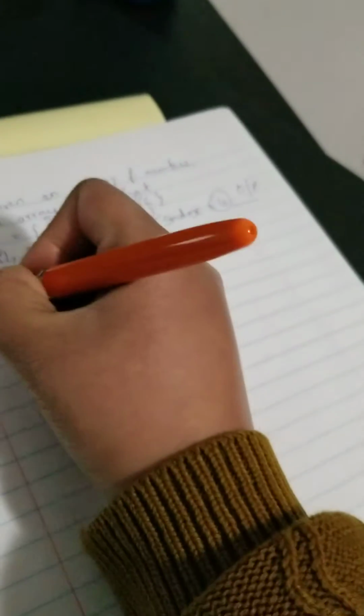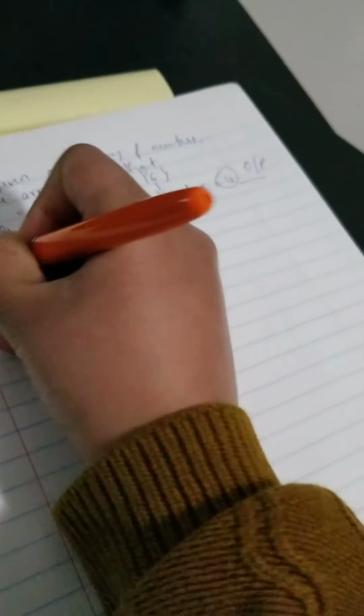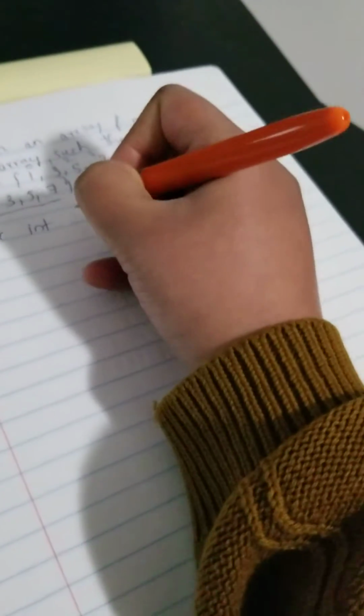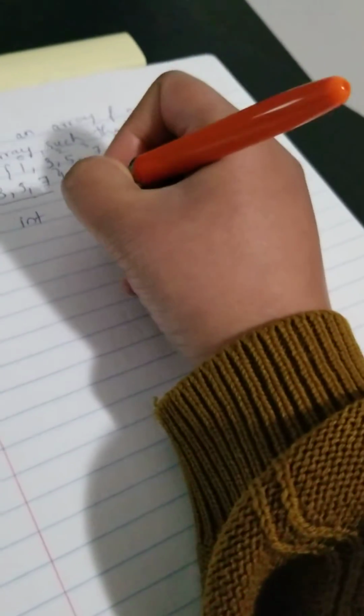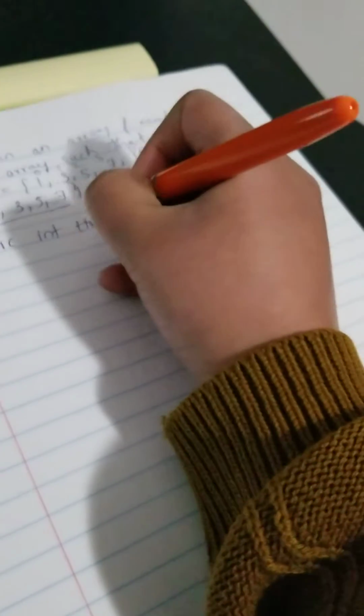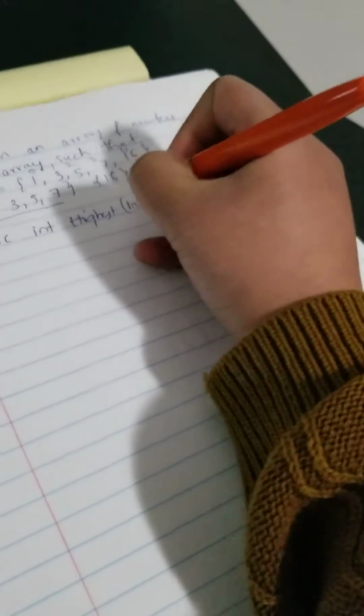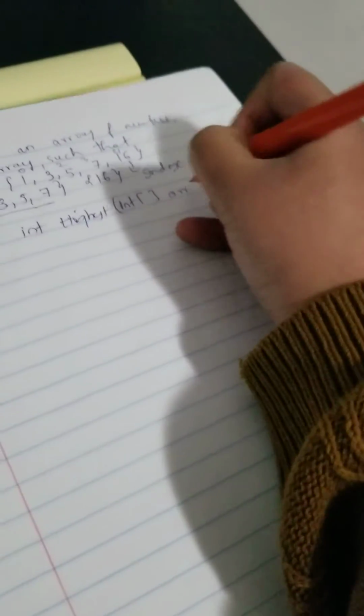So to do this, as usual in the main function I will be passing that array, and I'll be passing the array dot length. So let me go to the function to do that directly. So now I will write highest, int array, and int n.